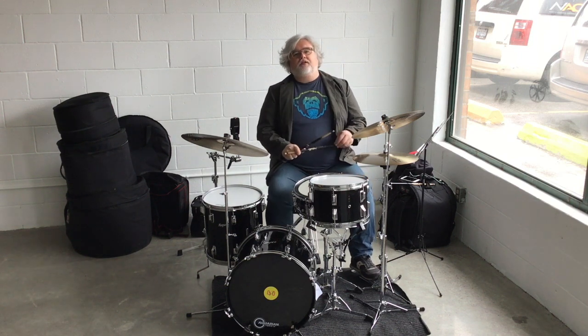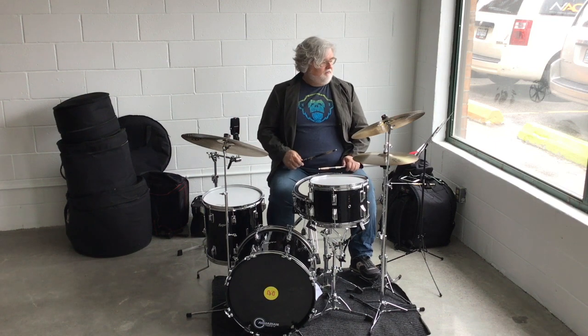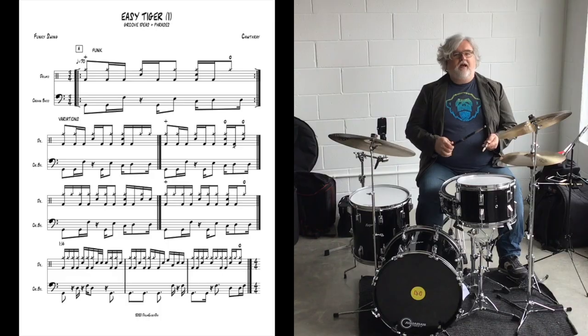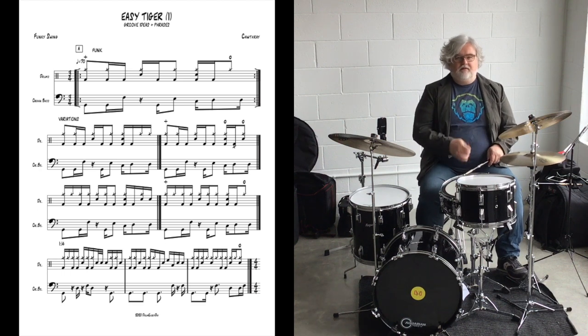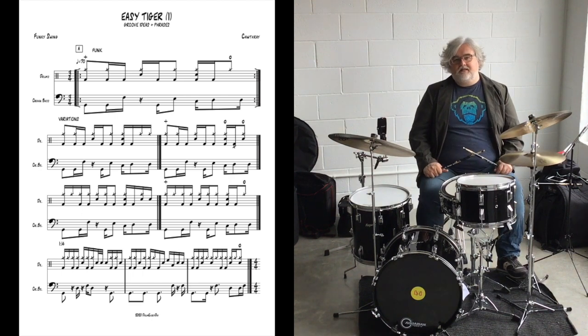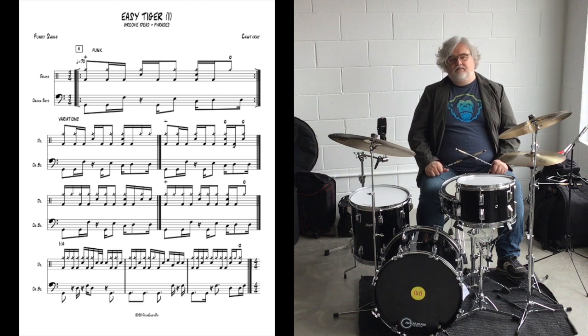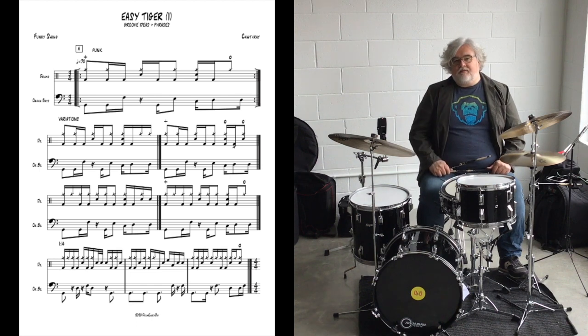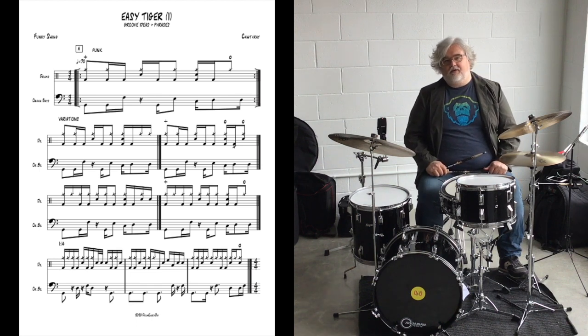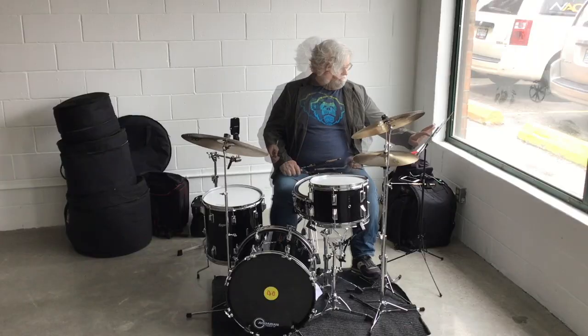Here we go. The 3/4 groove for Easy Tiger. 1 and 2 and 3 and. That's the main beat. You'll notice the bass drum pattern. And when I play the shuffle, I keep that pattern going. Here's the shuffle pattern.